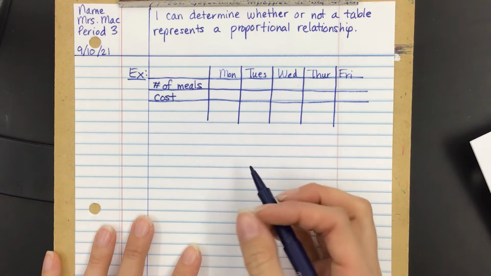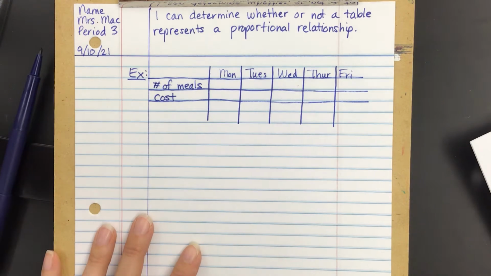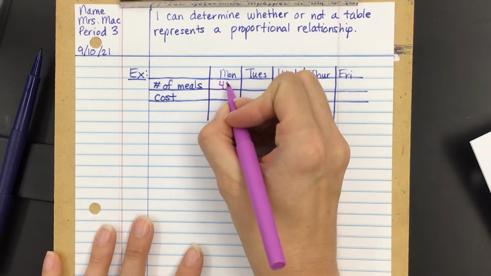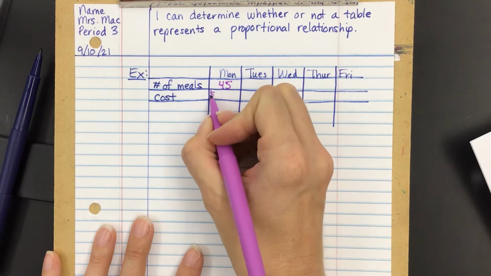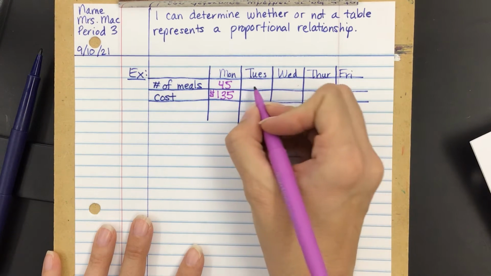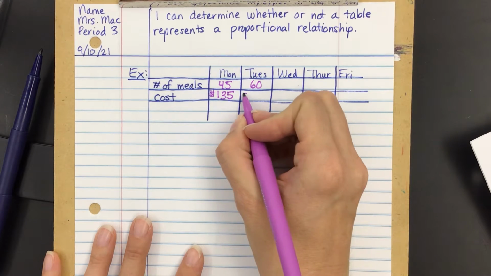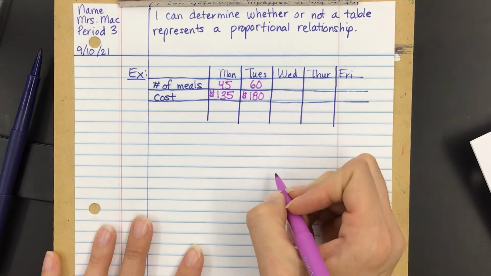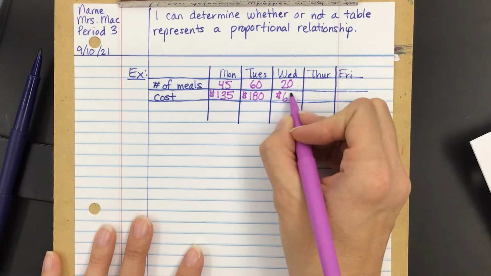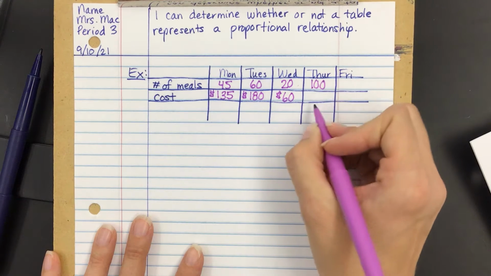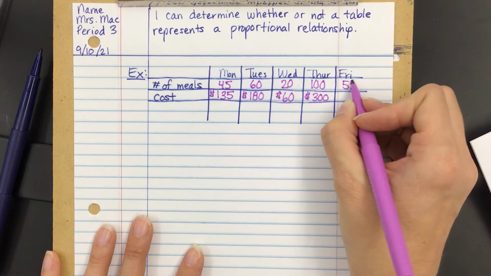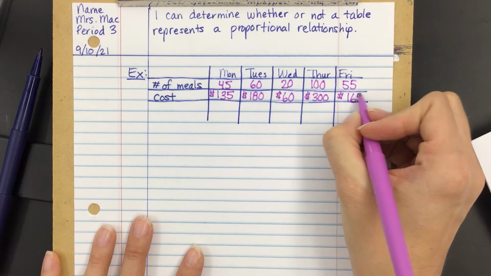Okay. So I'm going to fill in this table with the data so that you can see it. All right, so on Monday she makes 45 meals and spends $135. Tuesday she makes 60 meals and spends $180. Wednesday is 20 meals for $60. Thursday is 100 meals for $300. And then Friday is 55 meals for $165.